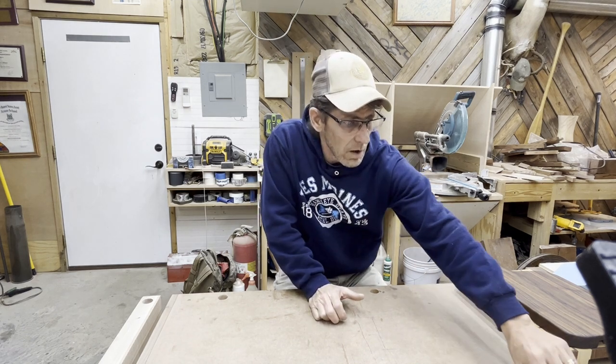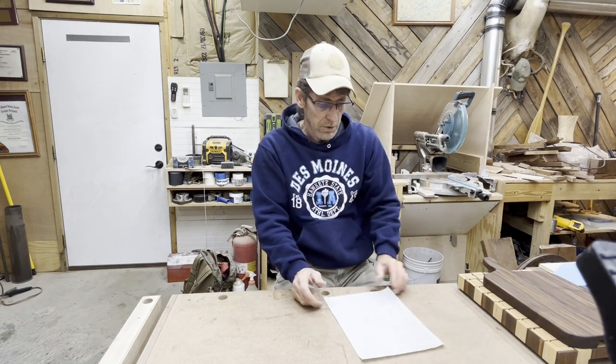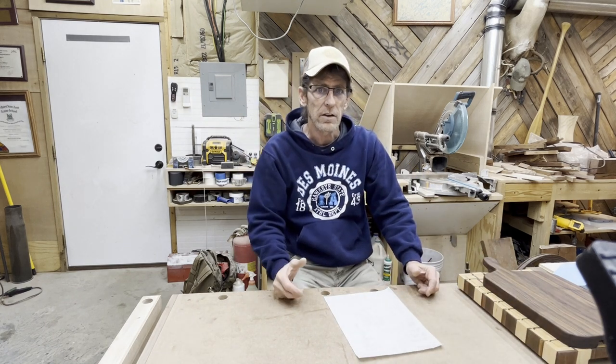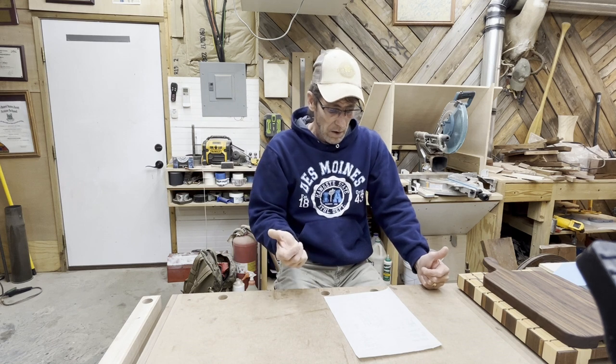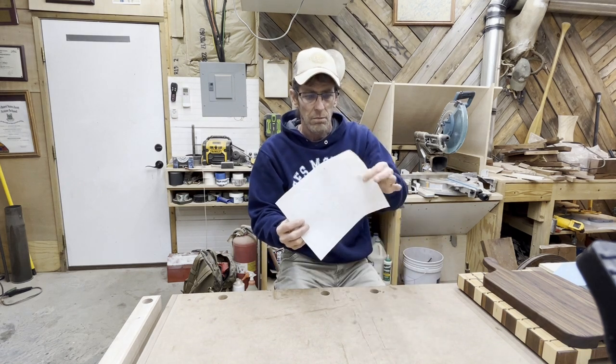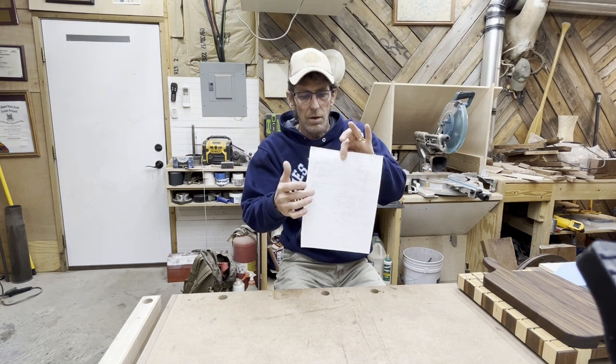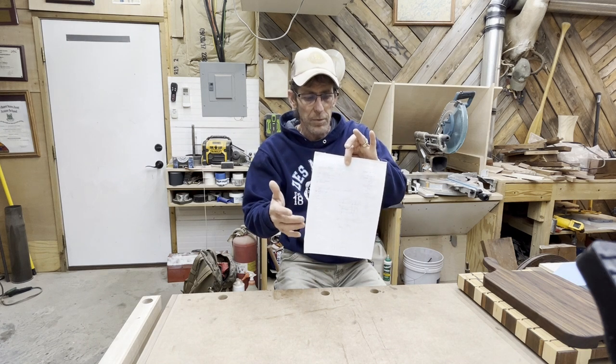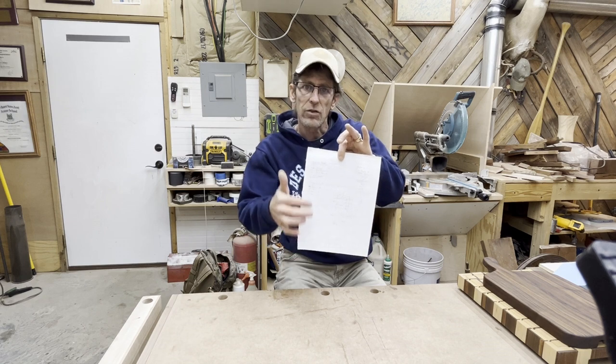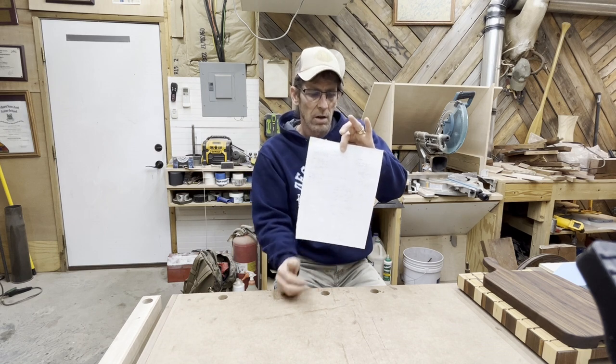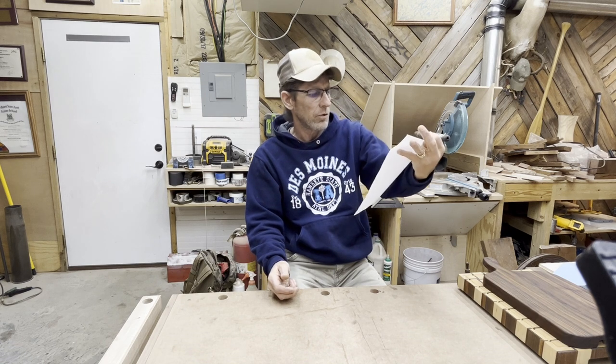Another option: I oftentimes develop that idea. I want to make this. You can use graph paper, as I did here, and scale your drawing. I don't remember what the scale was on this.